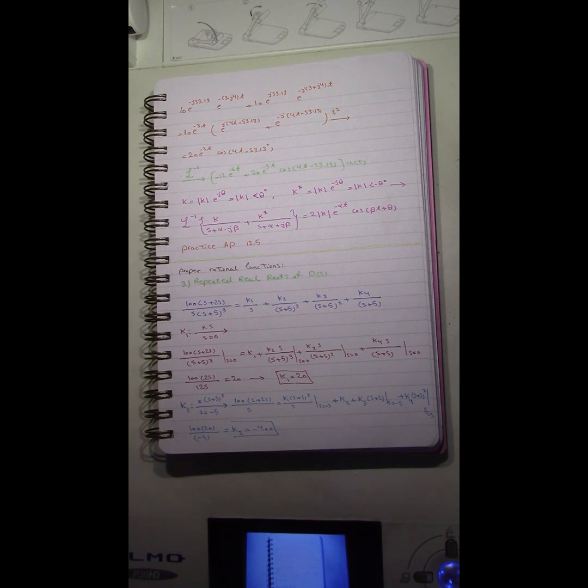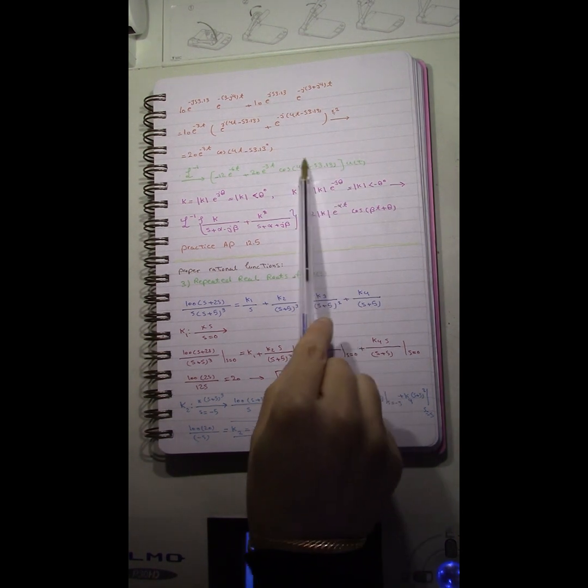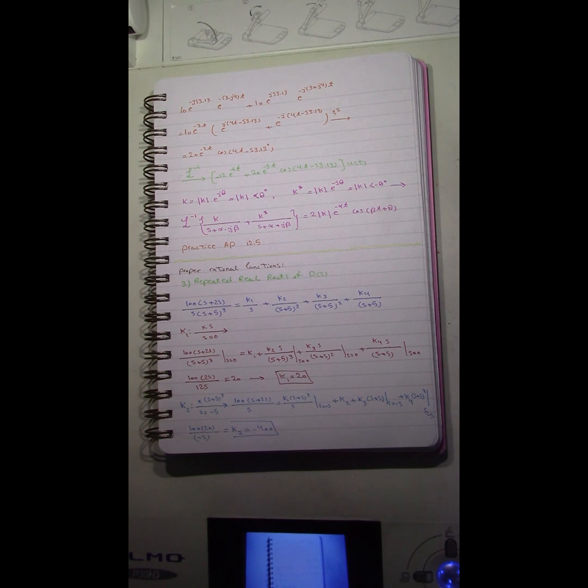Yes, Justin? No, that's just the identity where 2 cos is equal to e to the jt plus e to the minus jt. Cosine alpha, or whatever you see over here, I call it alpha, is equal to e to j alpha plus e to minus j alpha over 2.